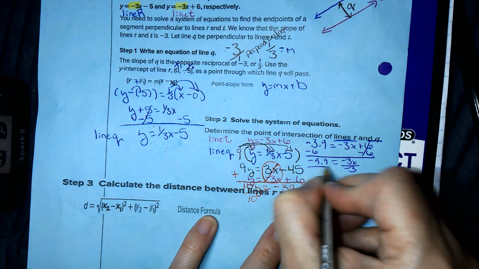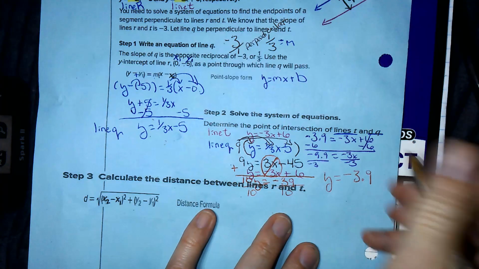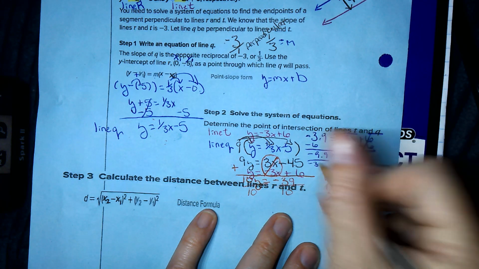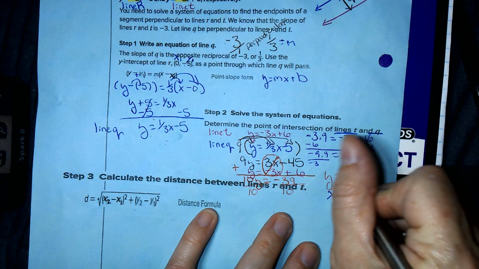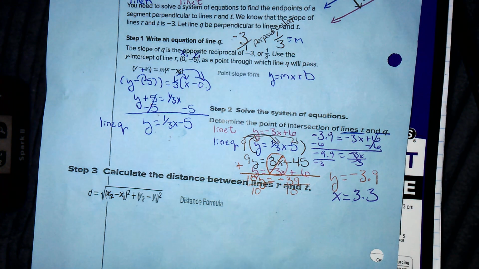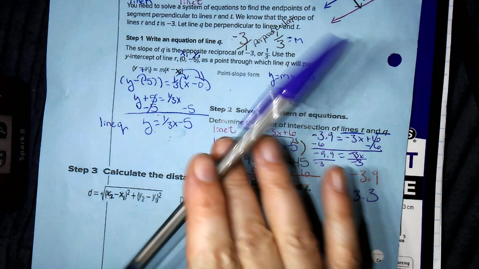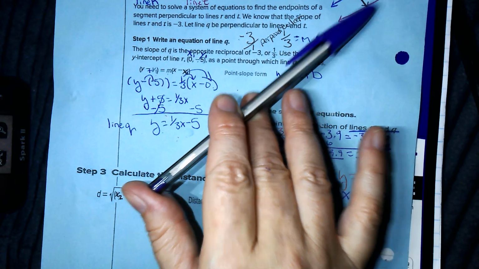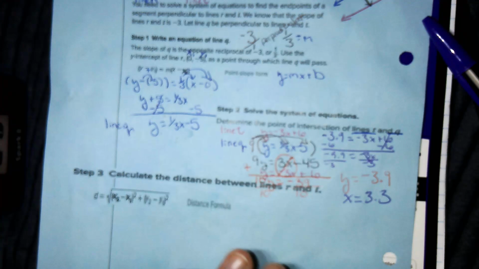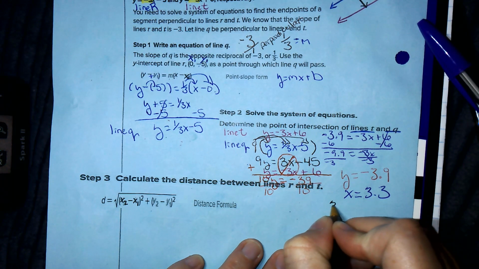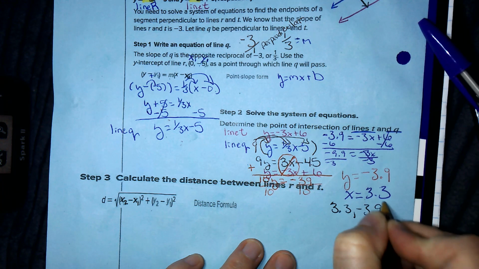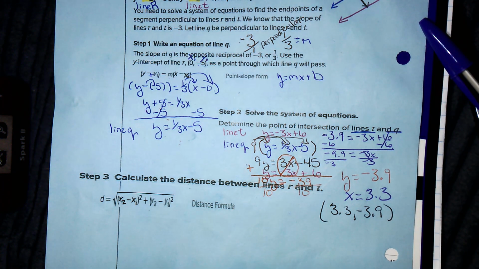Divide both sides by negative 3, and x equals, well, negative divided by negative is a positive, 3.3. So we now know where line Q intersects line T, and that would be at the point 3.3 comma negative 3.9. There's our point.